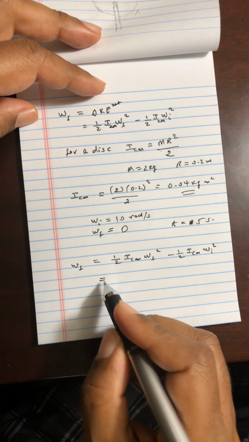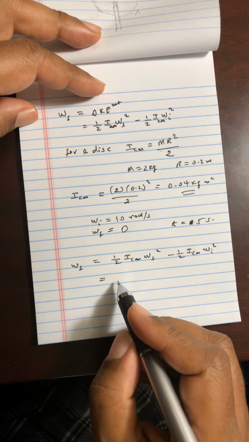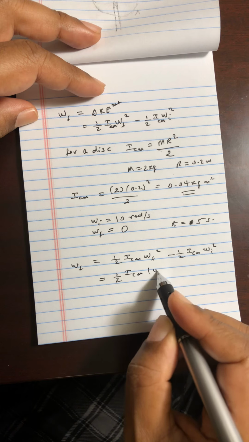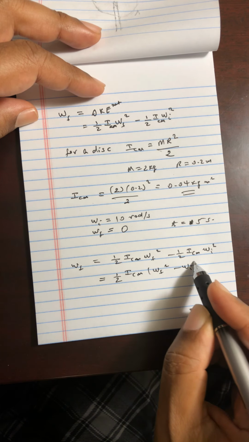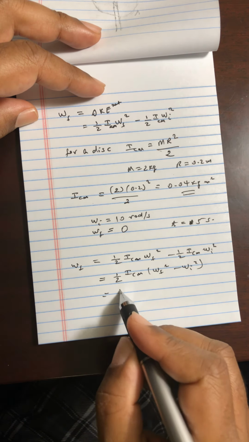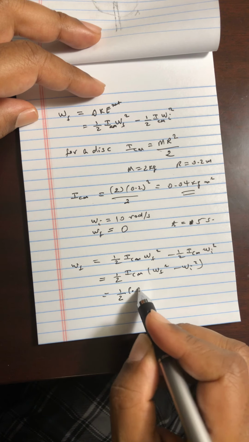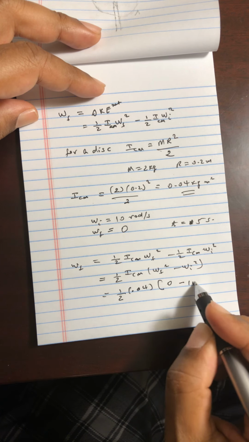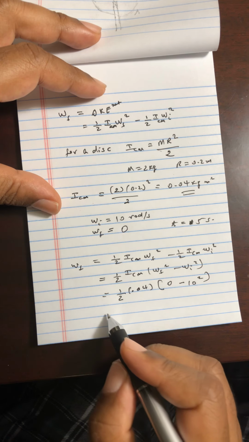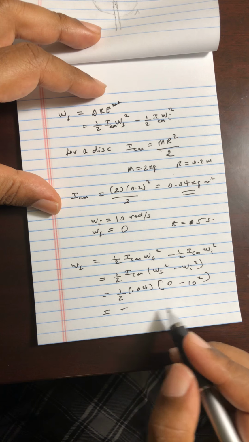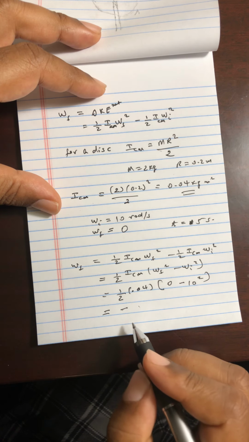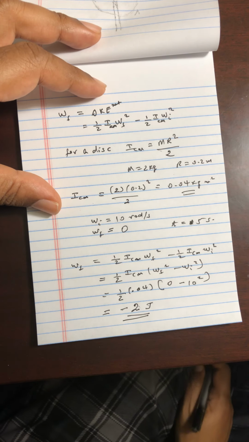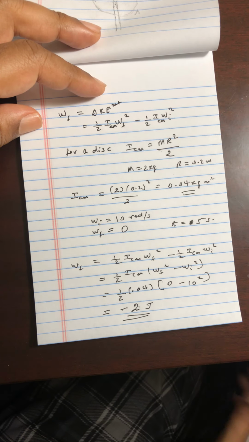Plug in the values: half times 0.04 times 0 minus 10 squared. So that is negative, times 100, so it's just going to be negative 2 joules. This is the work done by friction.